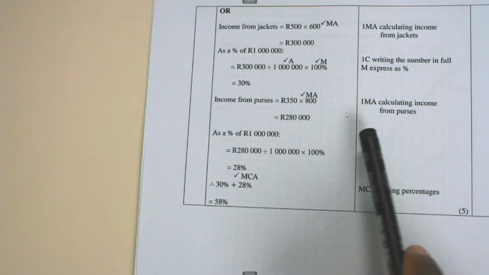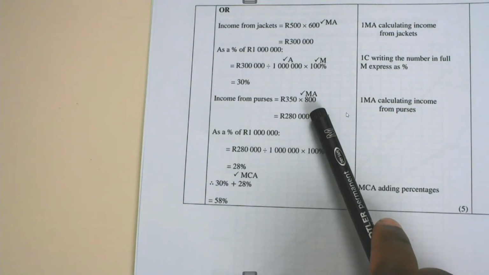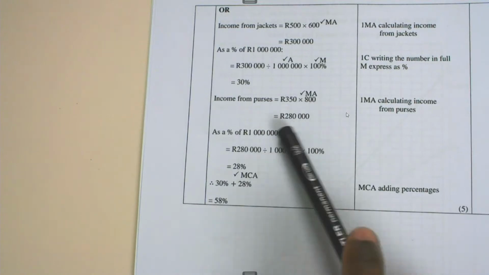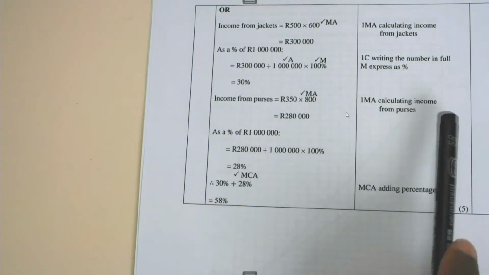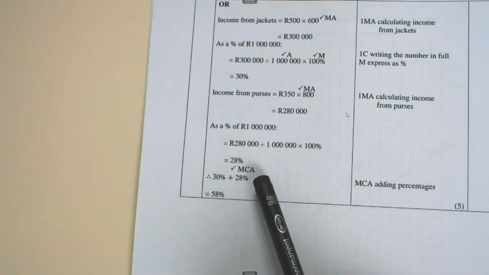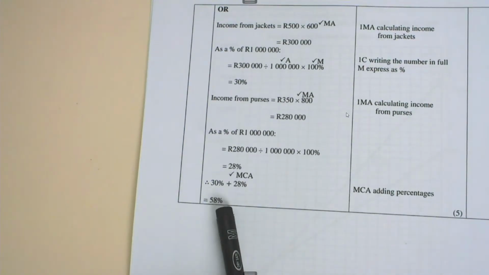And then another 2, when the learner multiplies 350 by 800, and then gets 280,000. So 1 mark for MA, calculating the income from the purses. And then another mark for adding. Remember, we're not marking 58.